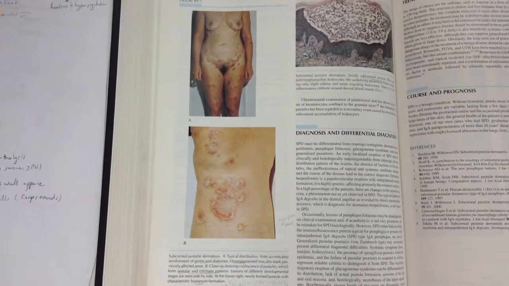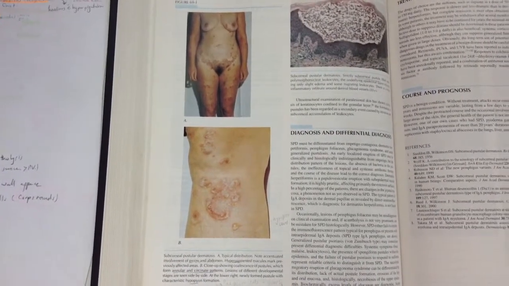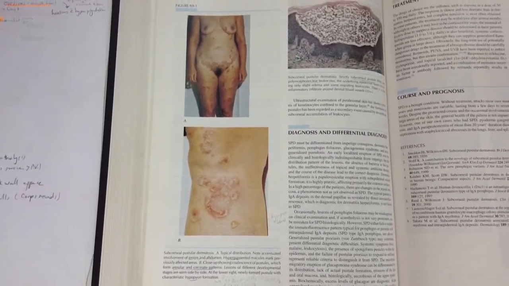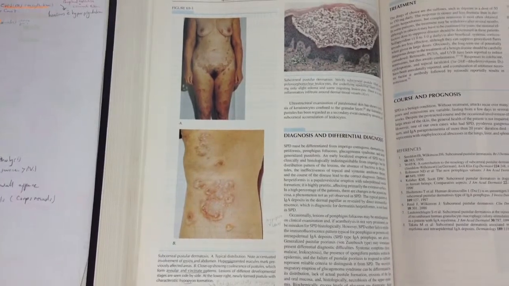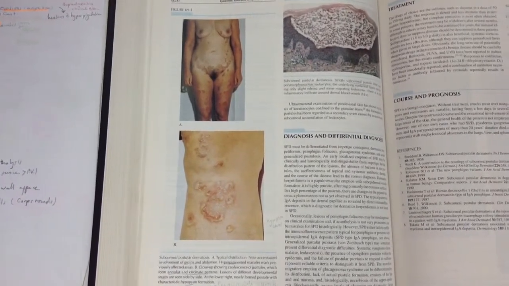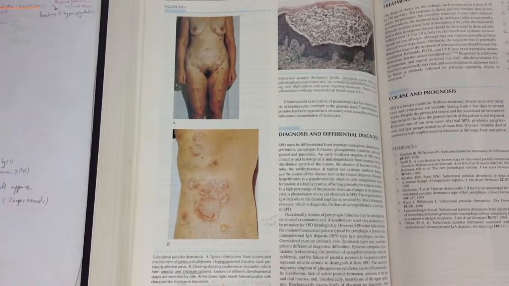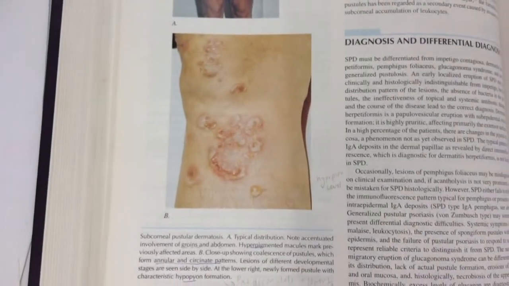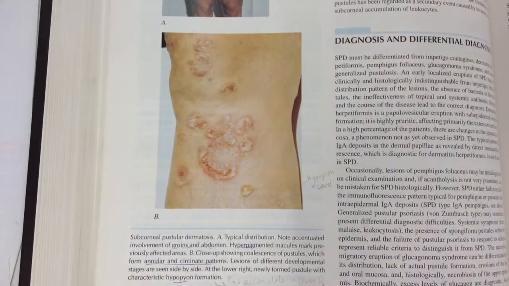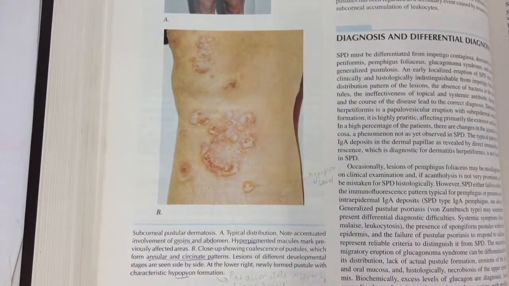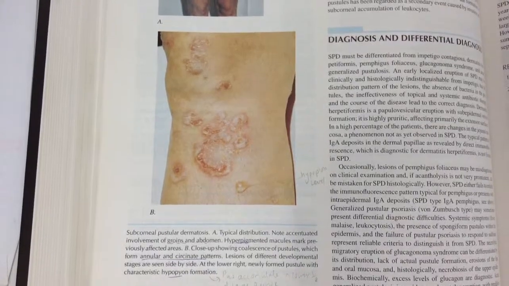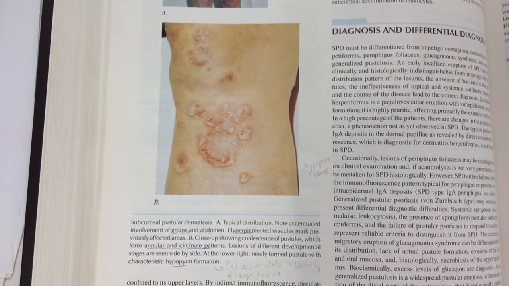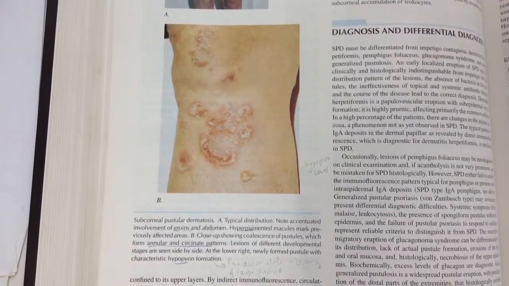This is the characteristic clinical picture. As we can see, subcorneal pustular dermatosis has the typical distribution, especially the groins and abdomen to the left, and there are hyperpigmented macules after healing of the lesions. We can see here also with close-up the lesions at different developmental stages, and there is also hypopyon formation, in which the pus accumulates in the lower half of a large pustule.